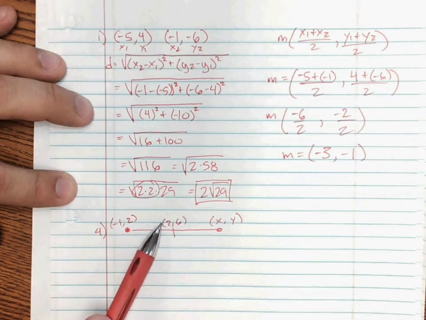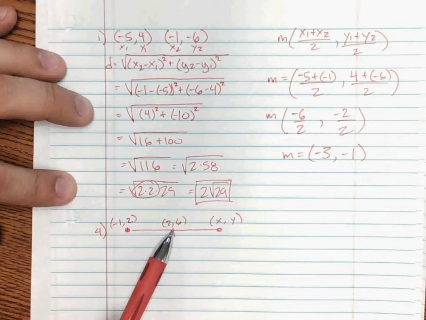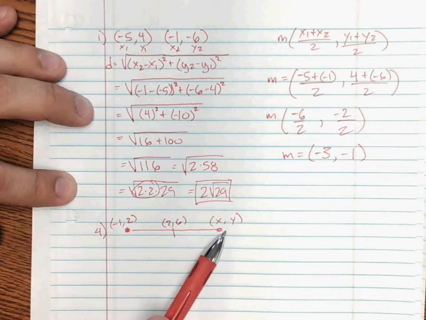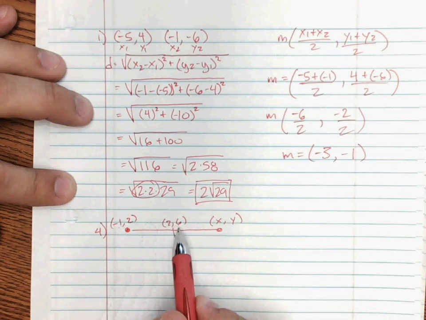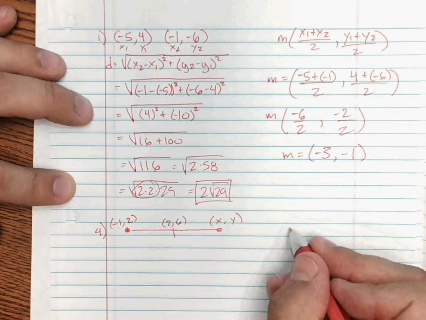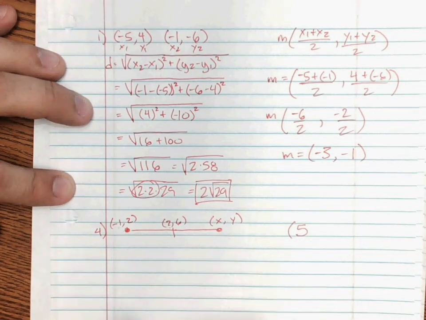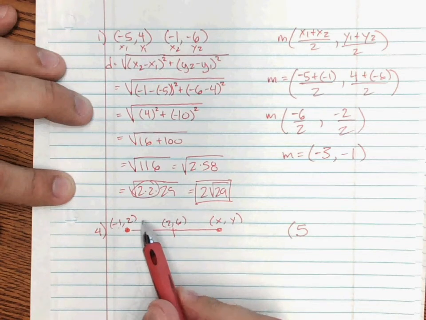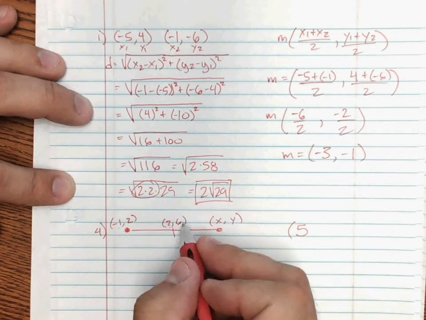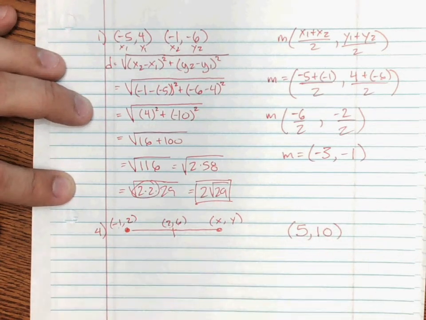So what I try to do instead is I just use a counting method. If I know that this is halfway to here, then I know that the other distance has to be the exact same distance. So if this were a number line, from -1 to 2 is a difference of +3, which means that to the other side, it's going to be another +3. So my x value is going to be 5. That makes the total distance of 6. And then from 2 to 6, that's +4 on the y side, so I need to add 4 again. 6 plus 4 is 10.